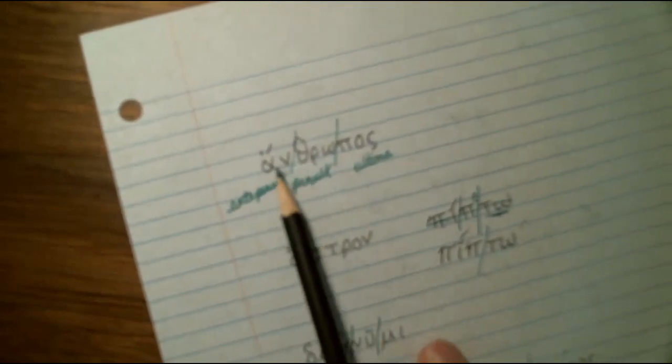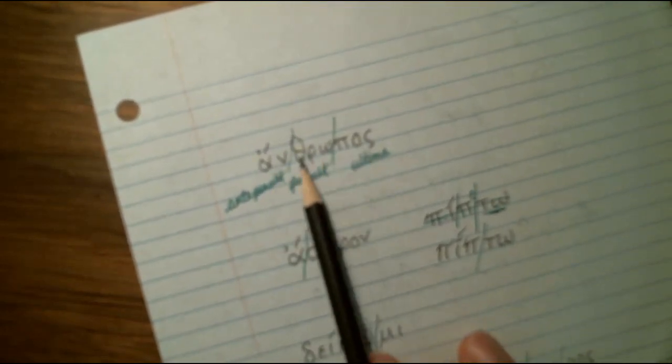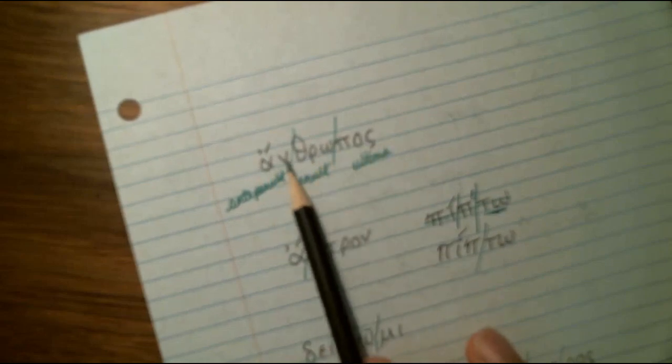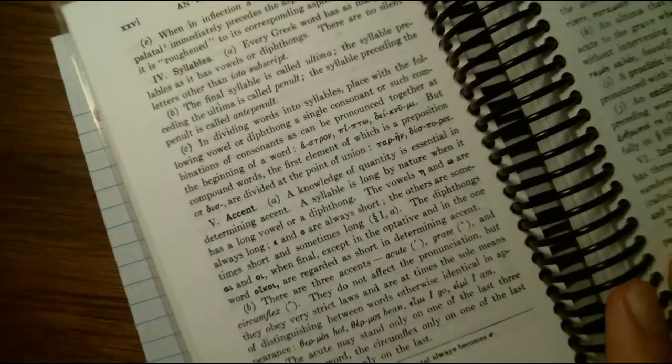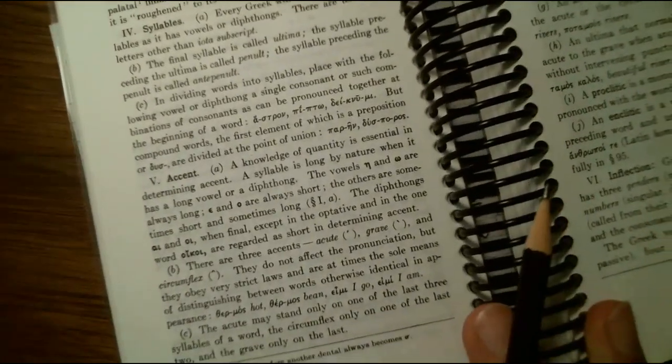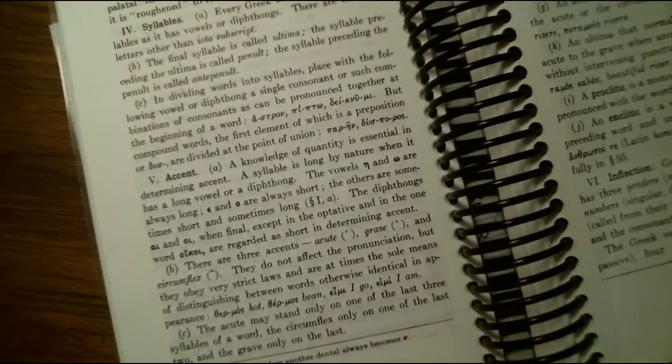Okay, it's a little fuzzy. I'm gonna have to leave it like that for now. All right, so if anthropos, right, an accent is never going to go further away from the end of the word than three syllables. We talked about that. Anthropos actually only has three syllables, but you'll see that more even in long words.